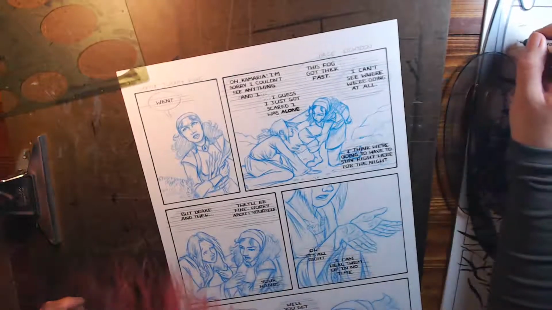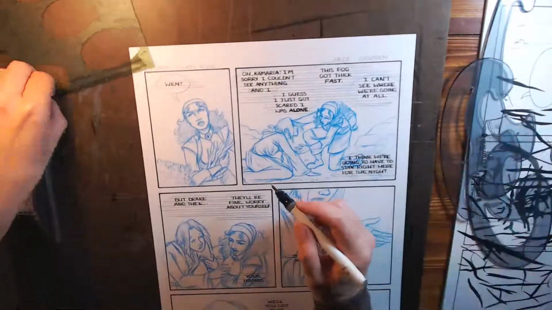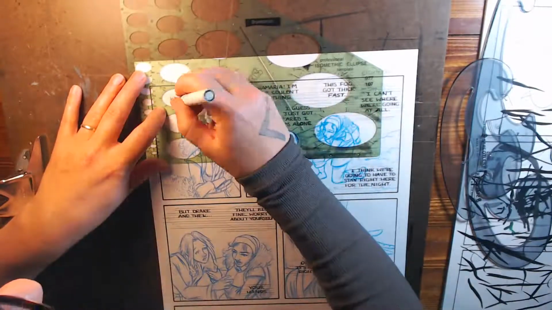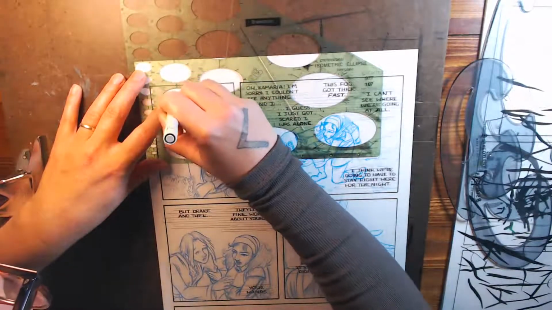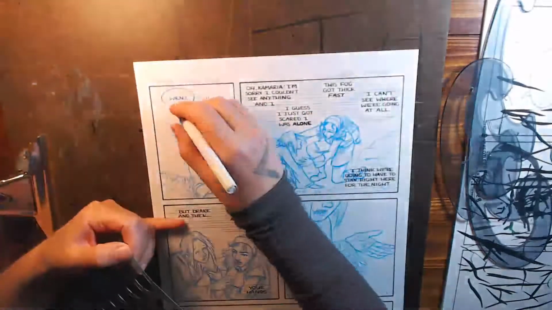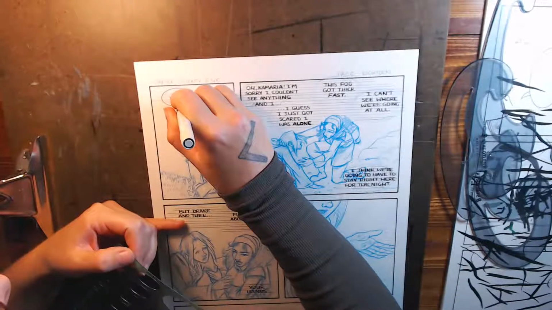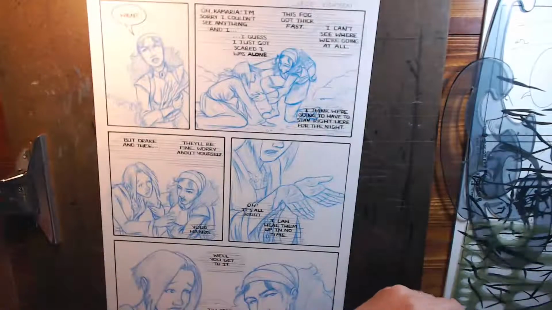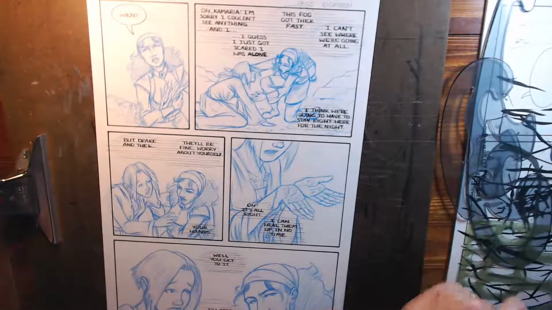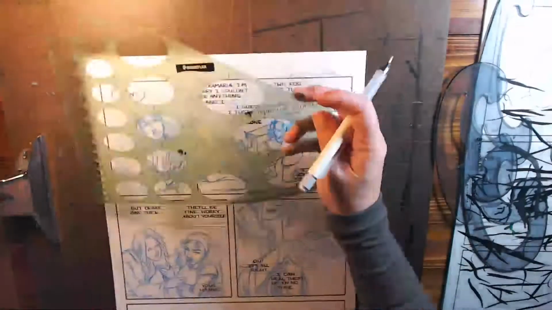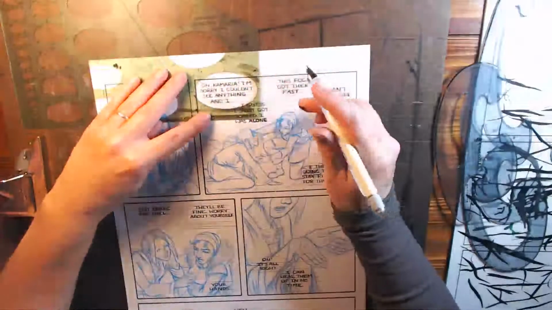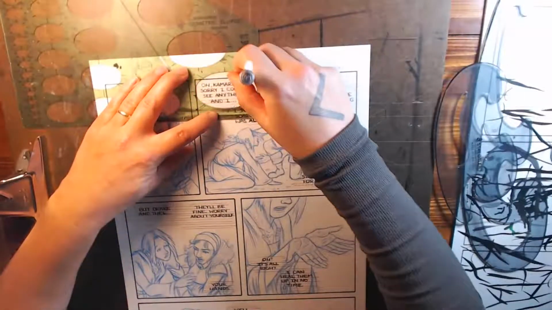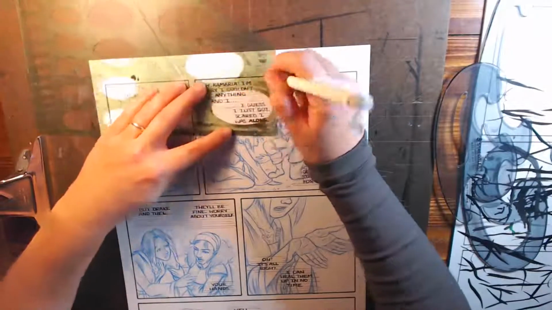And let's see if my tech pen is going to cooperate. Looks like it is, hopefully, maybe. All right. And it's a short tail, so I'm just going to freehand it. There we go. This panel has a lot of word balloons. Where's my pencil lid? It's going to have to scoot over a little bit. That one's a little tight.